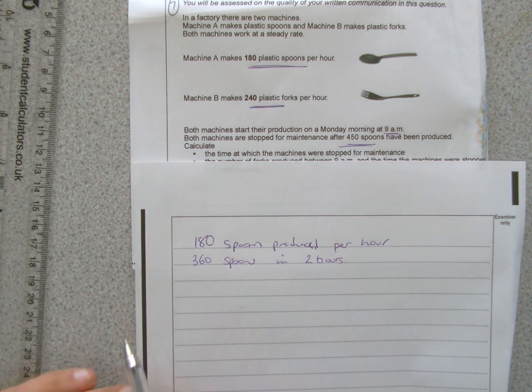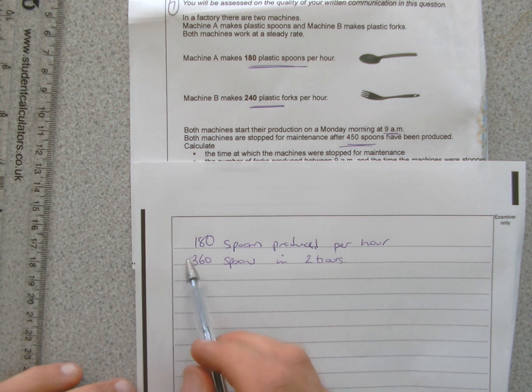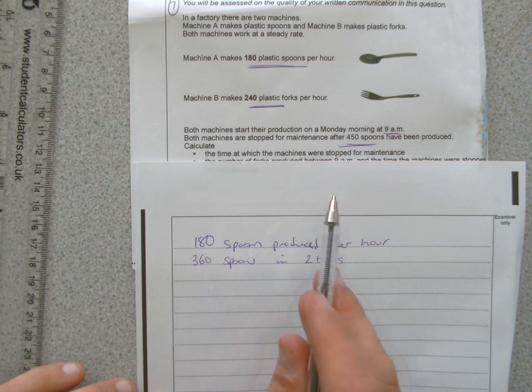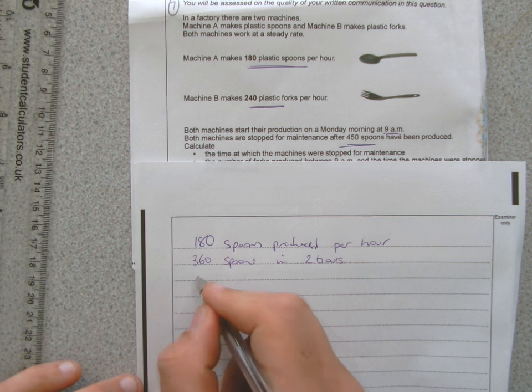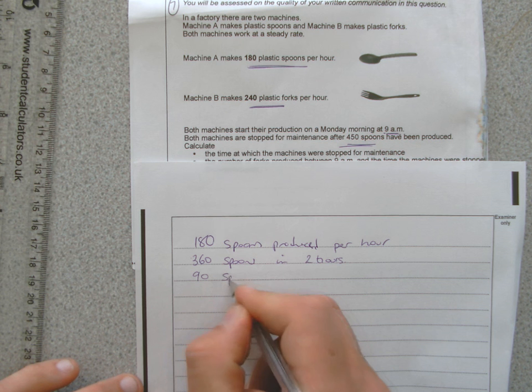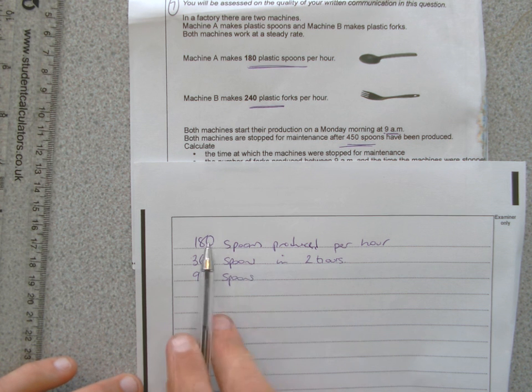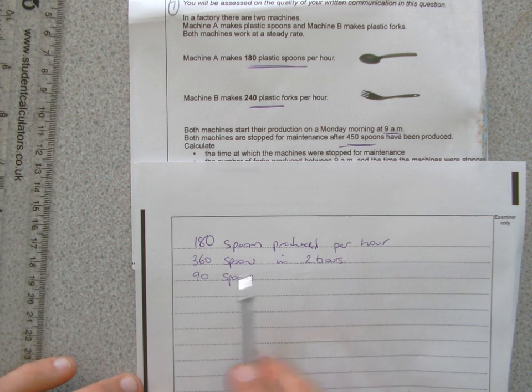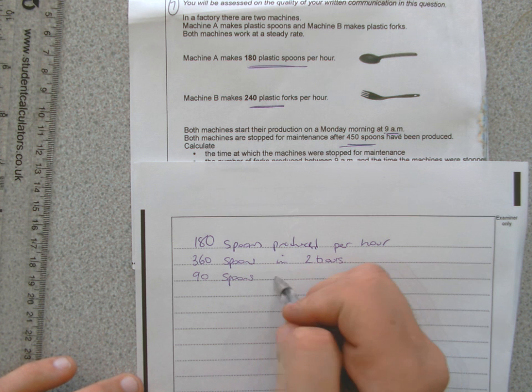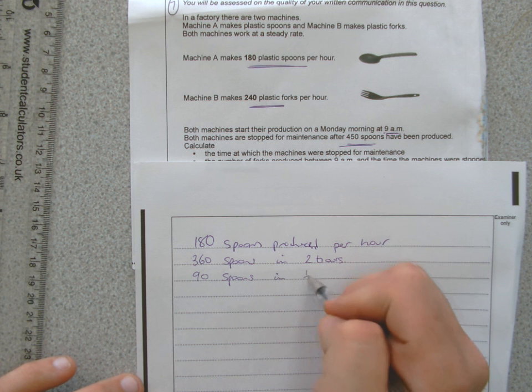We need to get to 450. So we've got quite close to it. We've got 360. Let's think about how many more we need now. We're going to need to get from 360 to 450. We're going to need another 90, aren't we? 90 spoons. Now, if 180 spoons are produced in 1 hour, we can figure out that 90 spoons will be produced in half an hour.